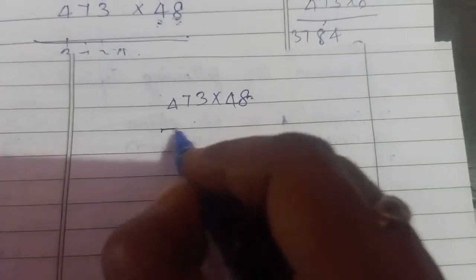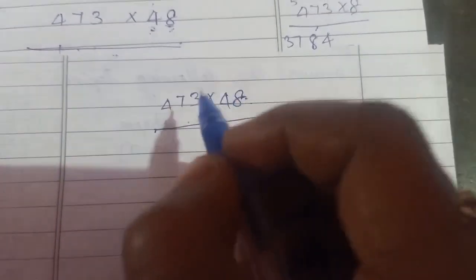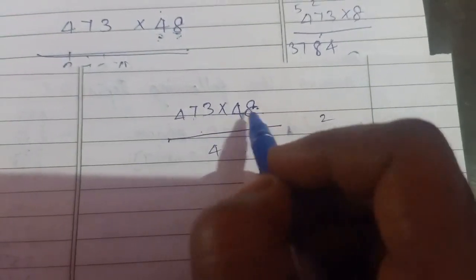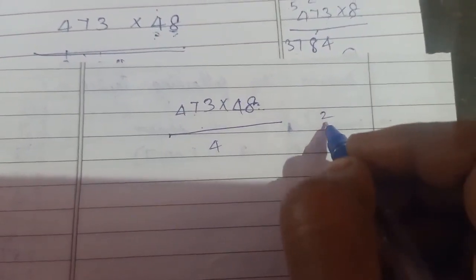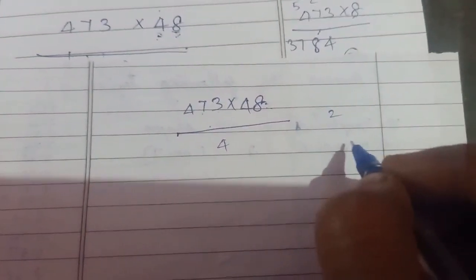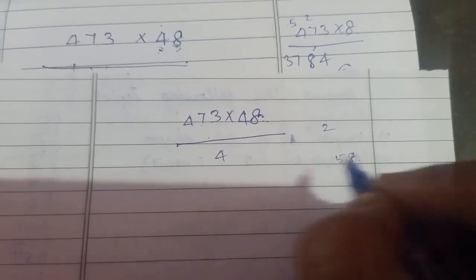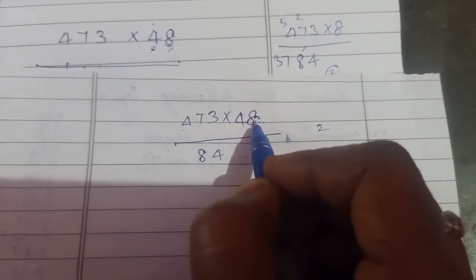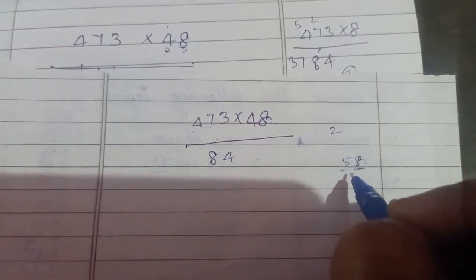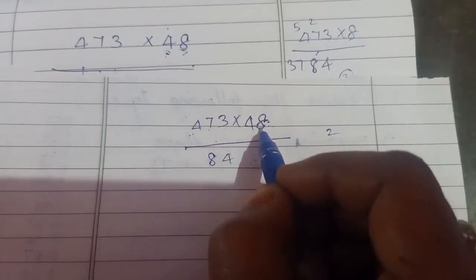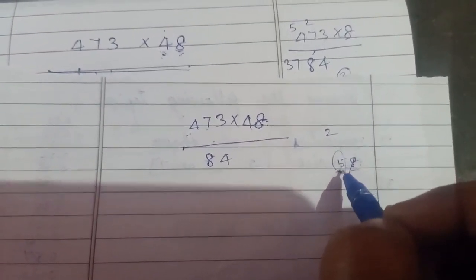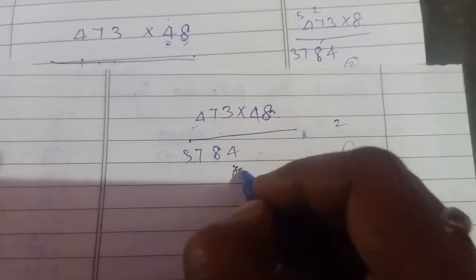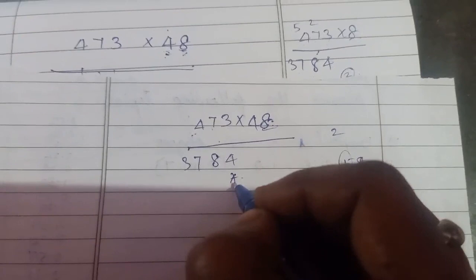473 into 48. Okay, see here, 3 8s are 24. So 4, right, remainder is 2. Next is 7 8s are 56. 56 plus 2 is 58. Okay, 58. So this 8 only right here, and this 5 is remainder. Next, 4 8s are 32. Okay, 32 after this 5 add. So 32 plus 5 is 37. So the ones place is over. Next put star. The ones place is finished, so put a star in line with the ones place.